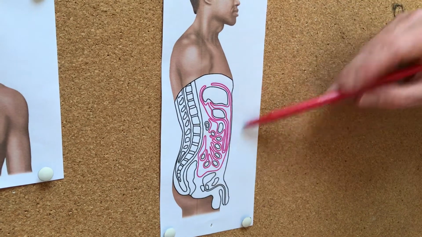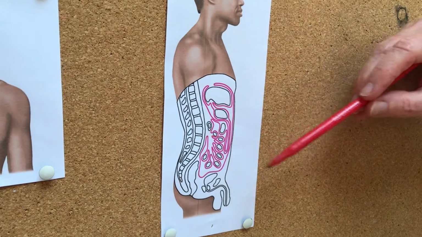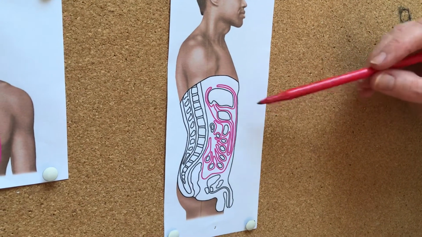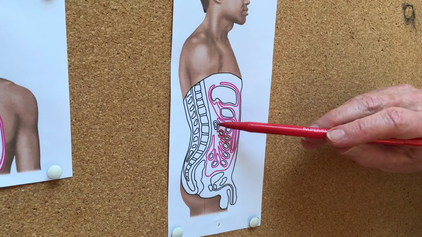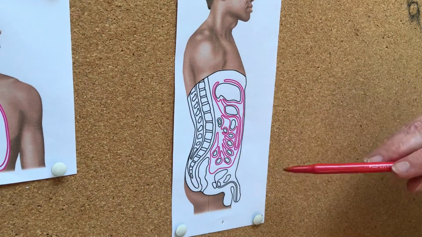Now, every organ is not included in the peritoneal membranes in the ventral cavity. Some will be located outside, such as in this figure, your kidneys, and the organs that are located outside of the membrane are considered retroperitoneal.